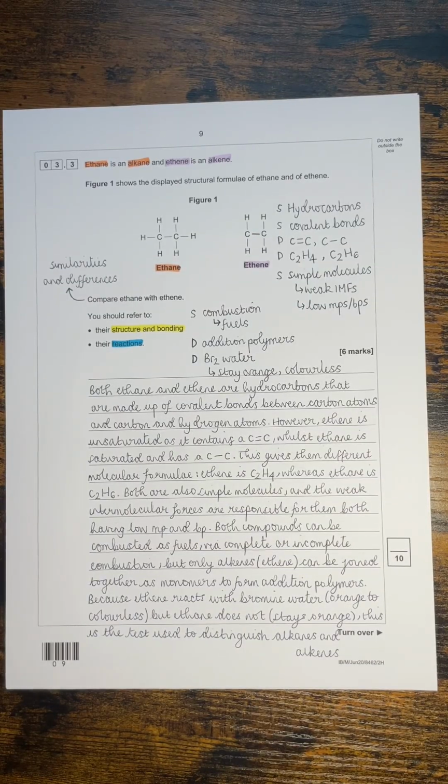Ta-da! I really tried to be as concise as I possibly could be, and this is why bullet points are definitely something that I would advocate for in longer answers like this. I could have saved myself a lot of time and space by bullet pointing what I wanted to say.